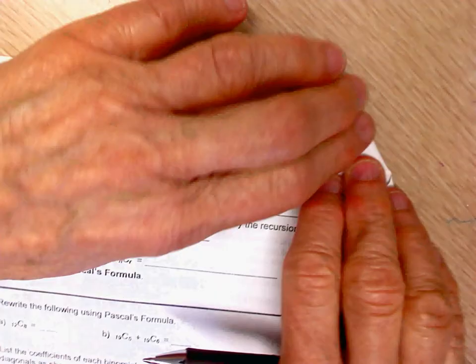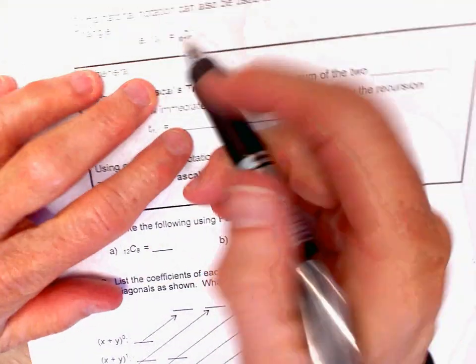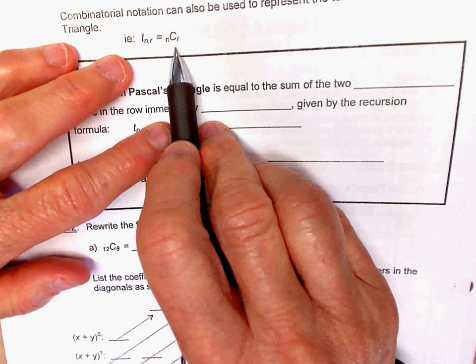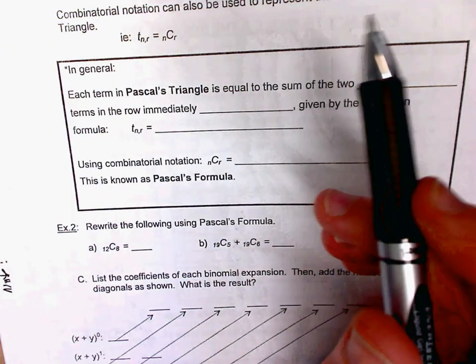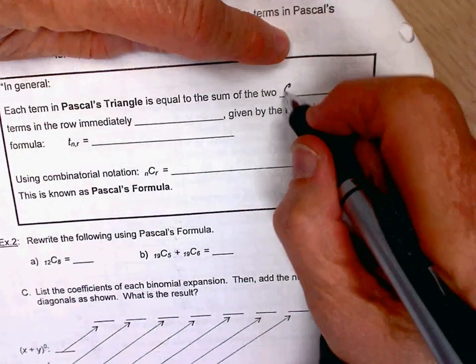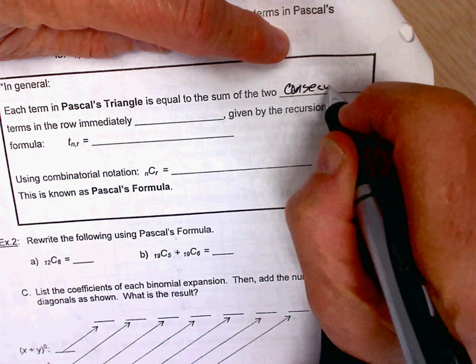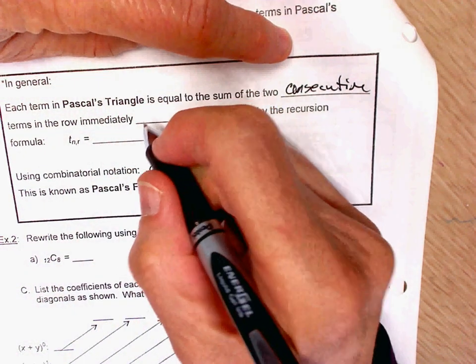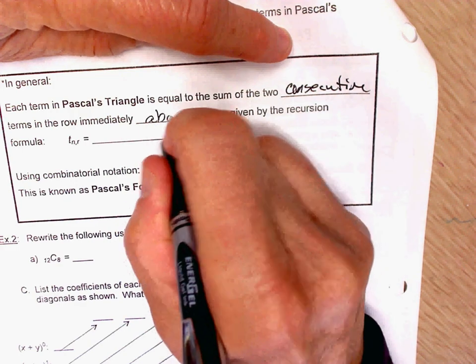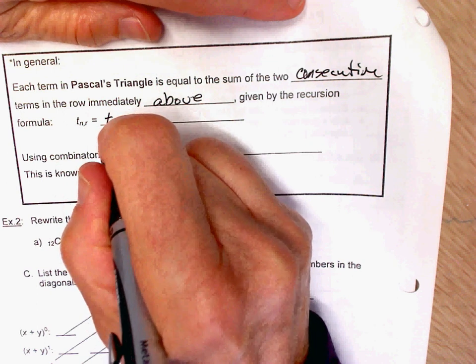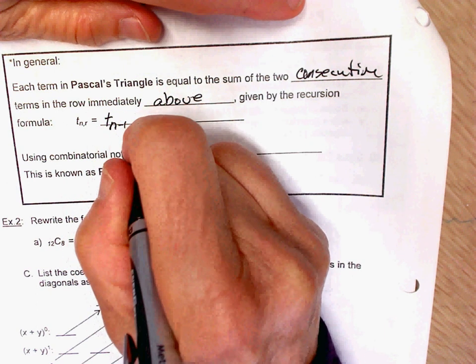So as I said before, any term in Pascal's triangle can be written using combinatorics. Each term in Pascal's triangle is equal to the sum of the two consecutive terms in the row immediately above, given by the formula T n,r equals T n minus 1,r minus 1 plus T n minus 1,r.